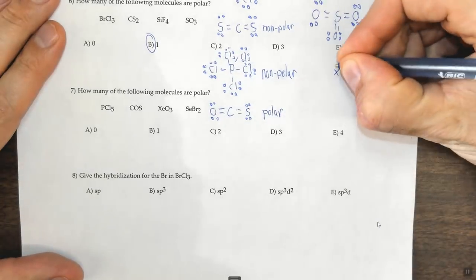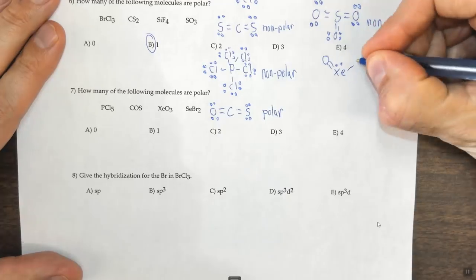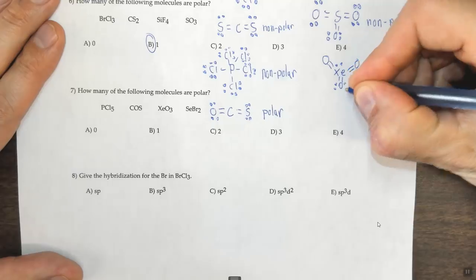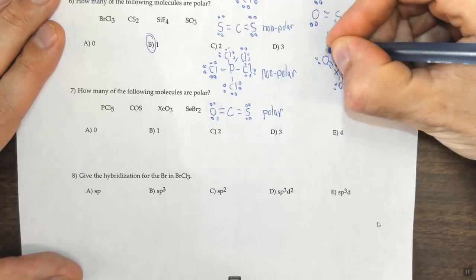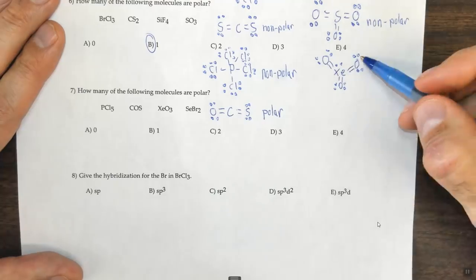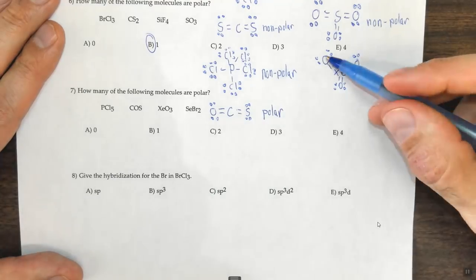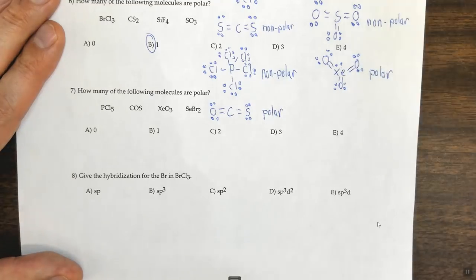XeO3. We have Xe, and we have it double bonded to 3 oxygens, like so. And when we look at this, we have 3 oxygen domains and 1 lone pair domain. The domains are not all the same. 3 are oxygen, 1 is a lone pair. That makes this polar.